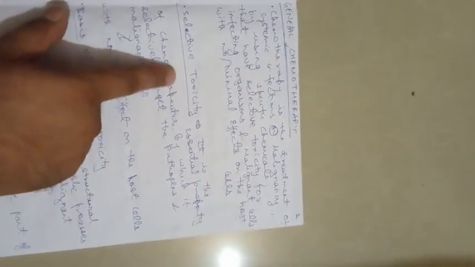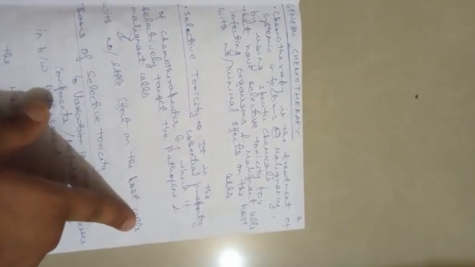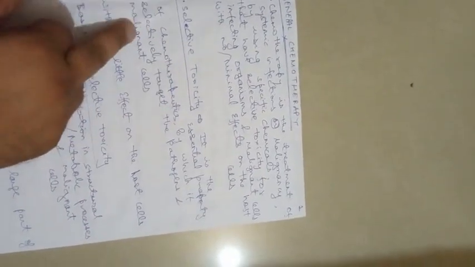Selective toxicity is an essential property of chemotherapeutics by which they selectively target the pathogen and malignant cells with no or little effect on host cells. So this we can describe in one phrase as follows: maximally parasitotropic, minimally organotropic.